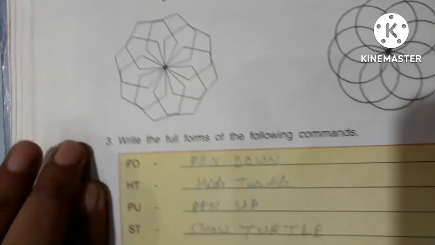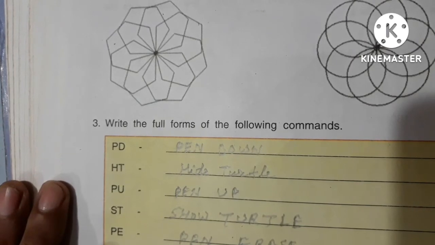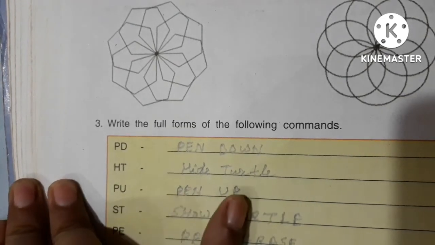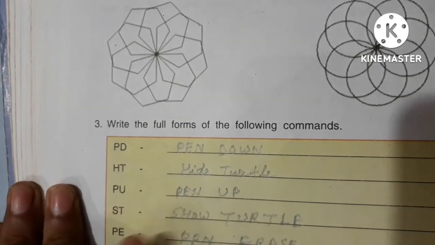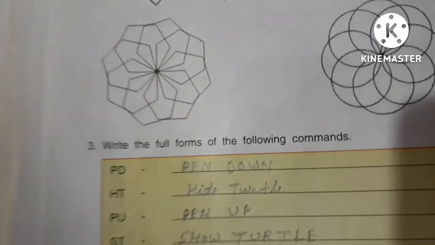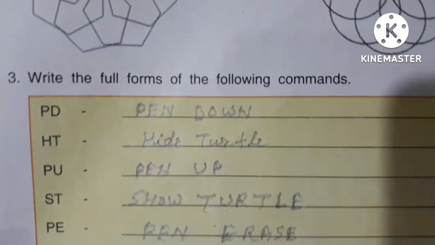Here, write the full form of the following commands. I have already discussed this thing. PD, pen down. HT, hide turtle. PU, pen up. ST, show turtle. PE, pen erase. You may pause the video and you are able to write all questions and answers.